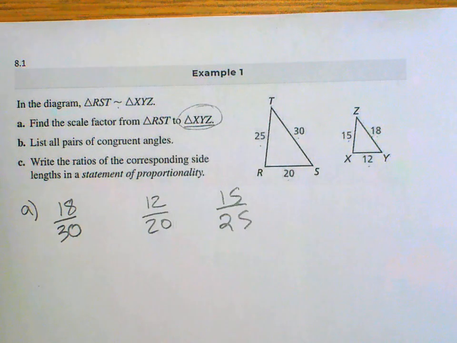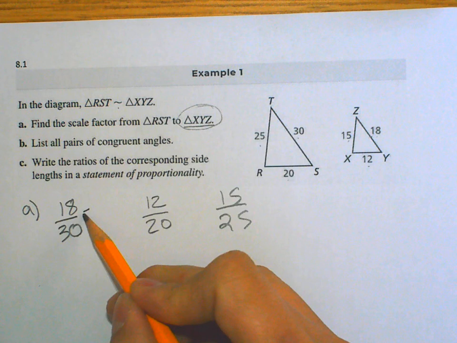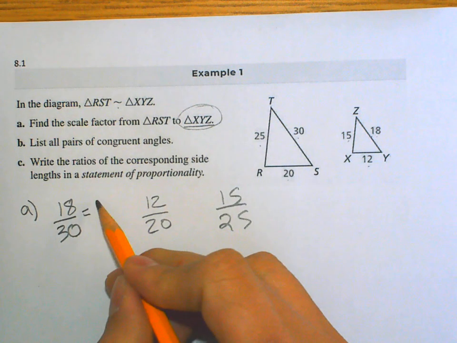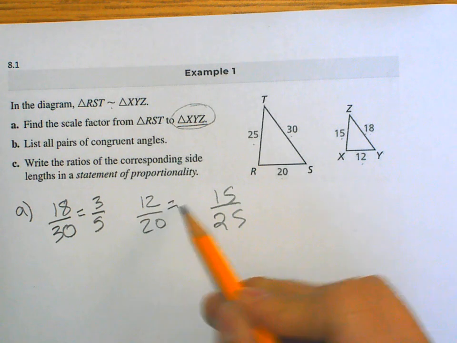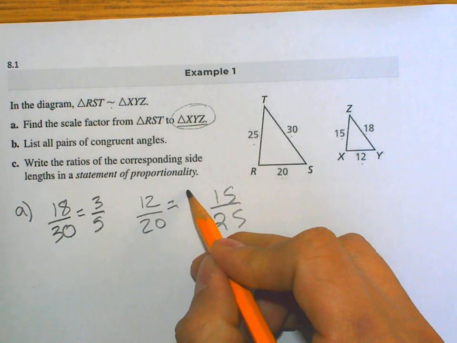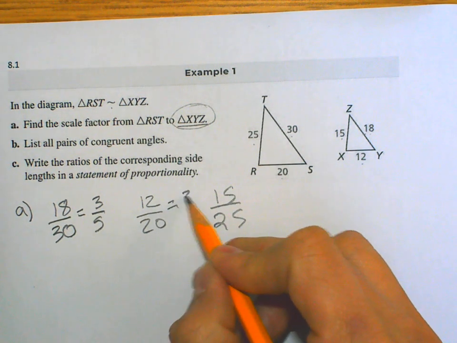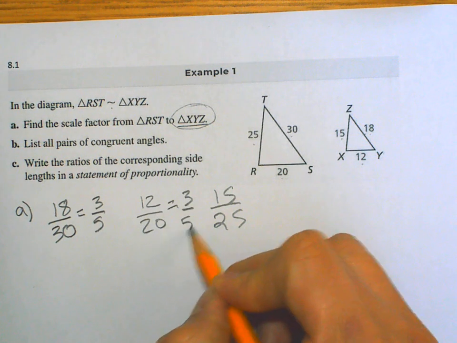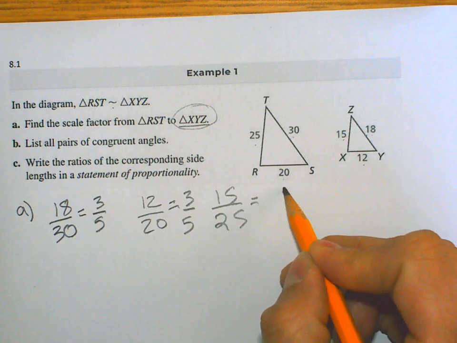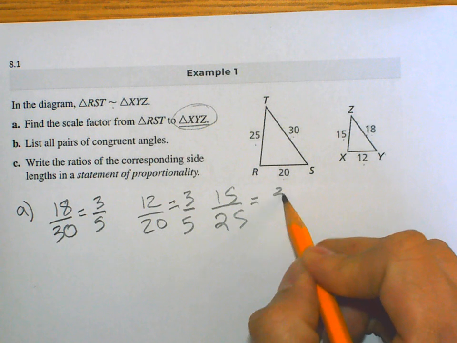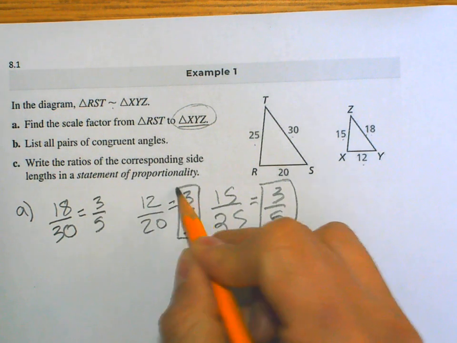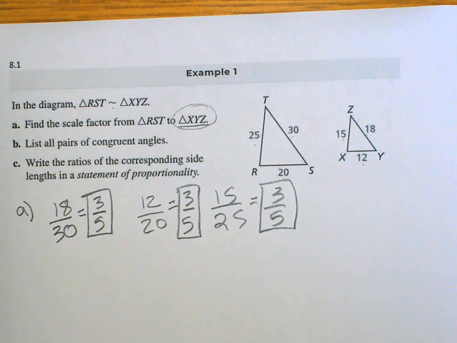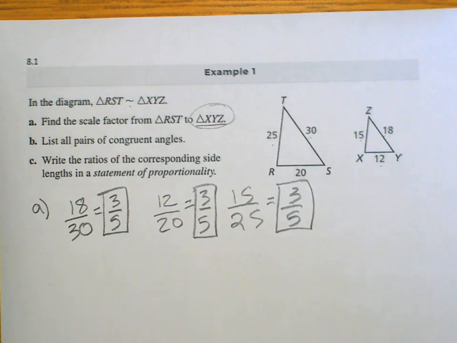Now all I have to do is reduce it. These both reduce by 6 to give me 3 over 5. This reduces by 4 to give me 3 over 5. This reduces by 5 to give me 3 over 5. You notice how all three of these are the same? That's why I say that you only need to do one of them. You don't need to do all three of them. You can if you want to.